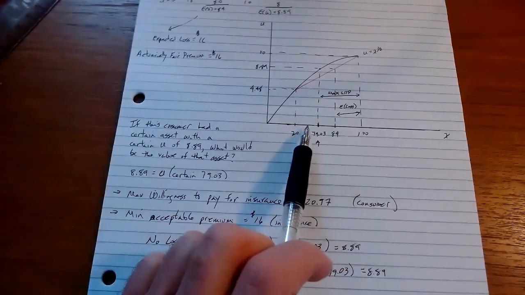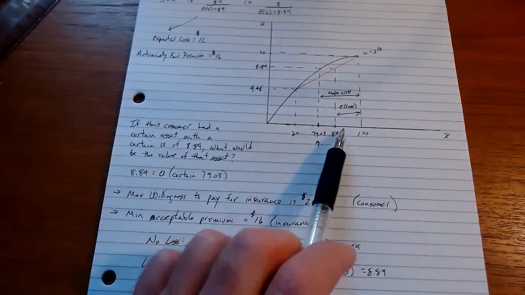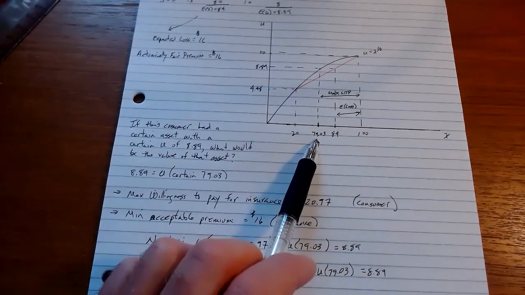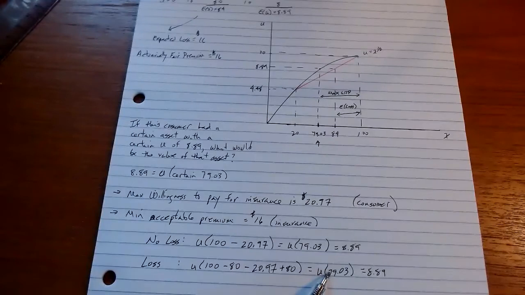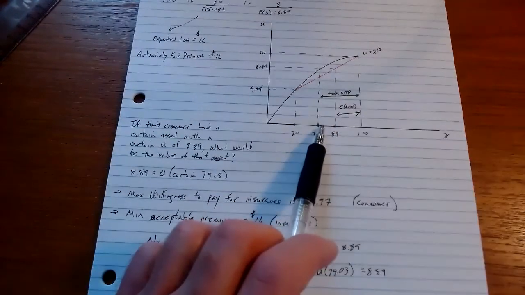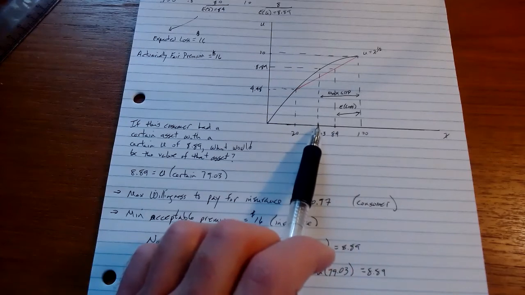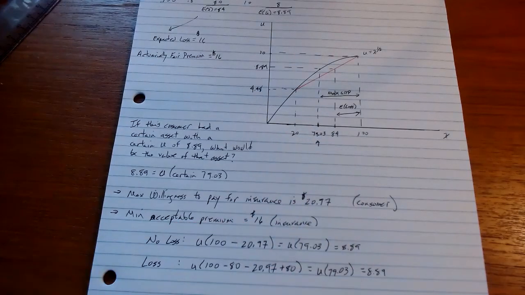And so what's happened is that by purchasing insurance, this consumer has gone from a situation with an uncertain outcome, $20 some of the time, $100 some of the time, to a certain outcome, $79.03 all the time. Essentially they have paid someone, the insurer, to take their uncertainty away and leave them with an asset that has a certain value, in this case $79.03, or utility of 8.89.